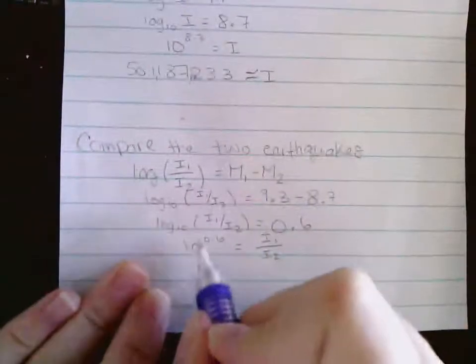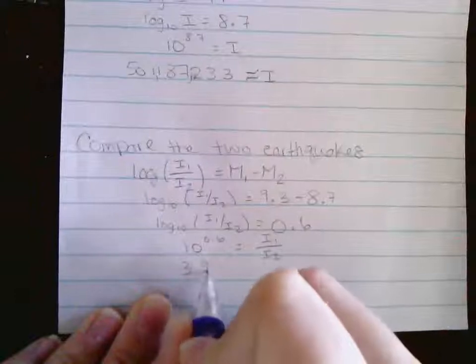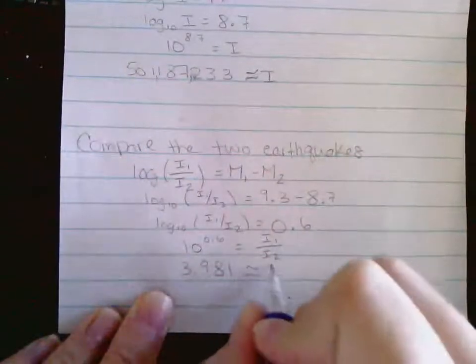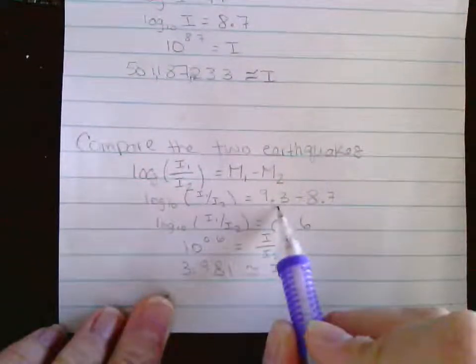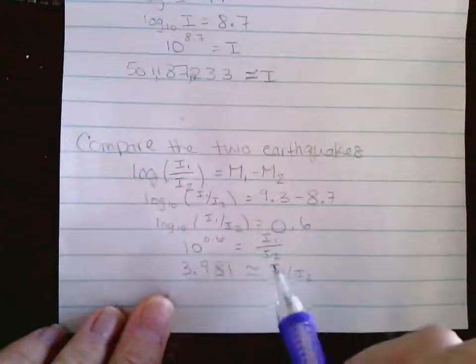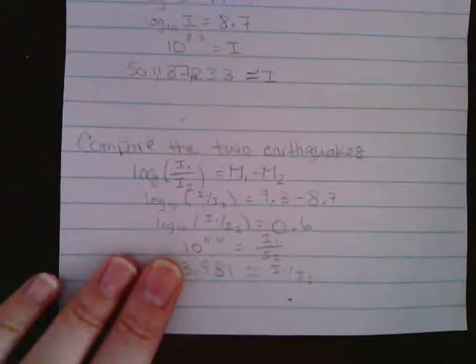Okay, so when we type this in on our calculators, we get 3.981. Okay, so that basically means that the magnitude 9.3 earthquake was almost 4 times more intense than the 8.7 earthquake. And that's how the Richter scale works.